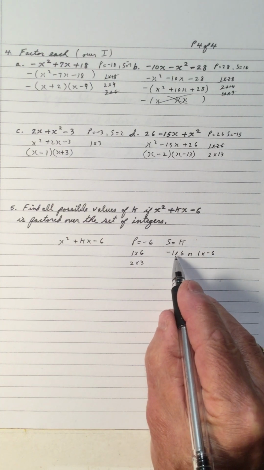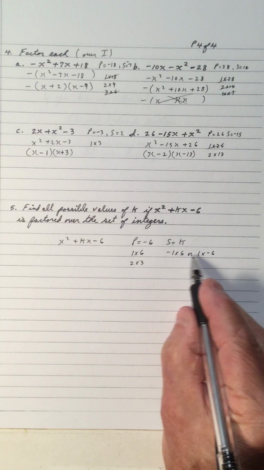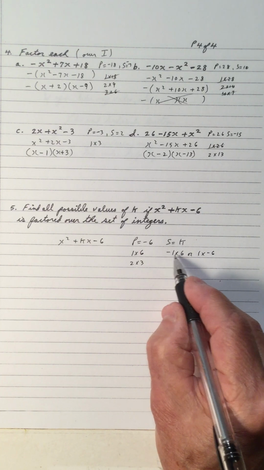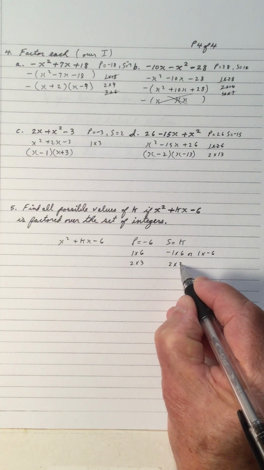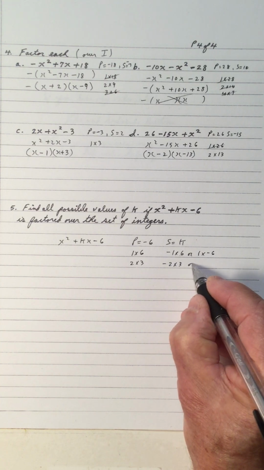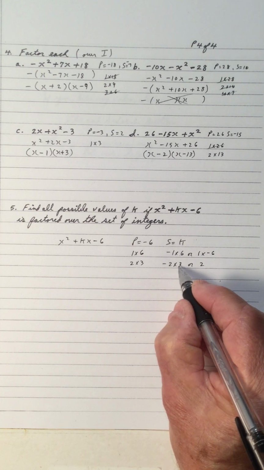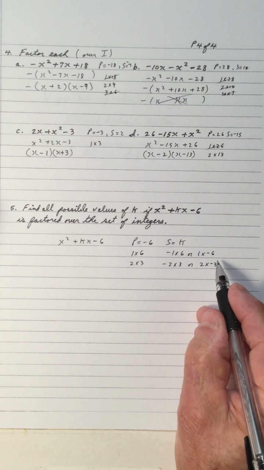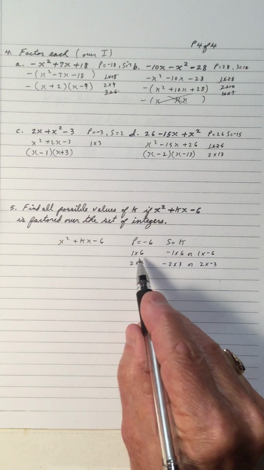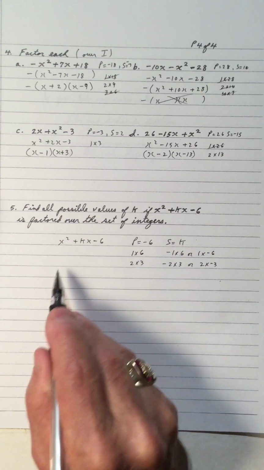If you multiply these two, you get negative 6. We could also have 2 times 3, negative 2 times 3, or 2 times negative 3. Again, multiply, you get negative 6. So these are the possibilities to give you this product.